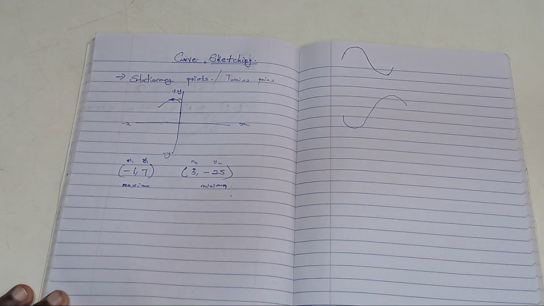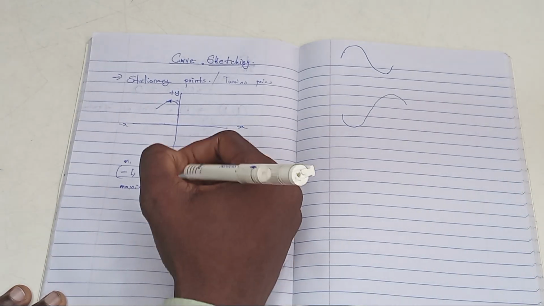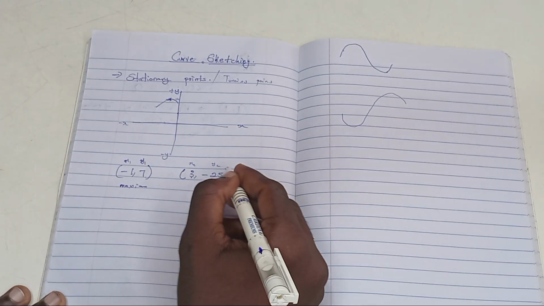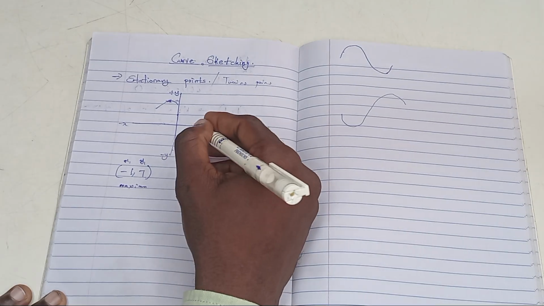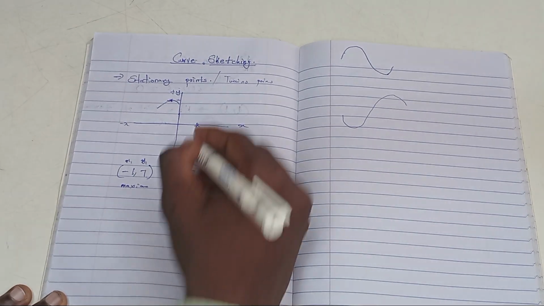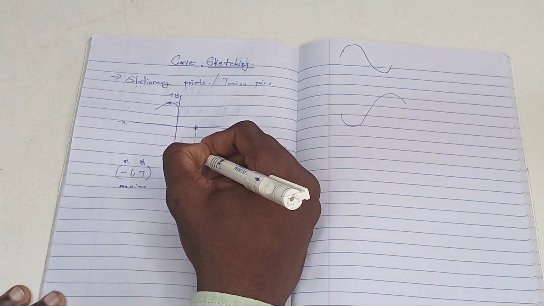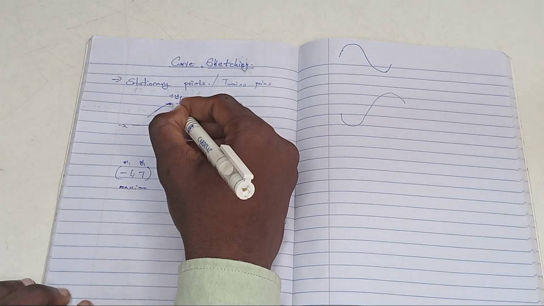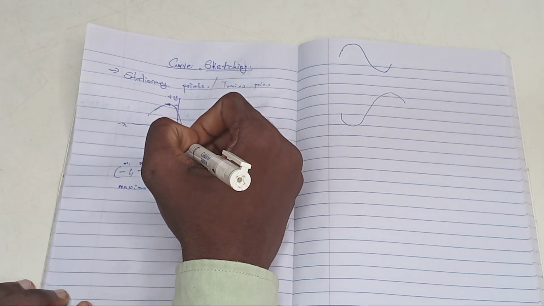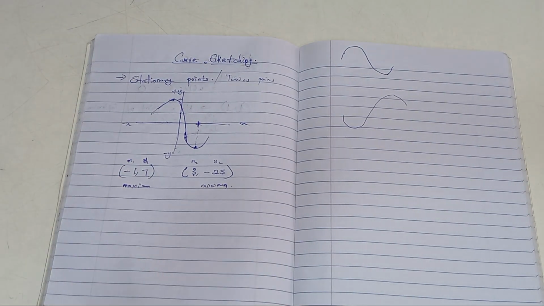Okay? Simple. You come here, 3 and minus 25. Minus 25 is negative y, because that's where y is negative. So minus 25, let's say here. And here is 3, positive 3. This is the positive x-axis. So this is the point I'm talking about. So also draw a curve, a turning point also. Good. So join both points together. That's it. That's the curve for this. You have sketched this curve.